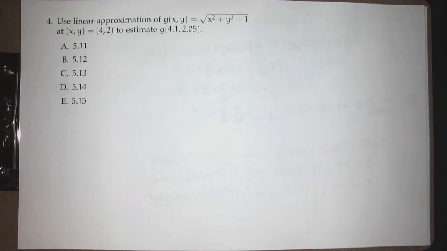All right. Number 4. Use linear approximation of our function, the square root of x squared plus y cubed plus 1, at the point (x, y) equals (4, 2), to estimate g of (4.1, 2.05). All right, well, we look at this.